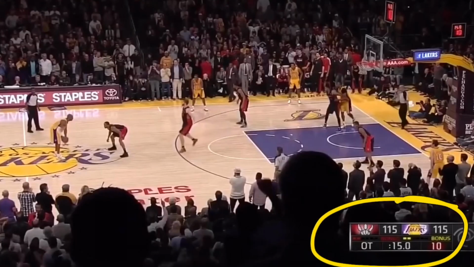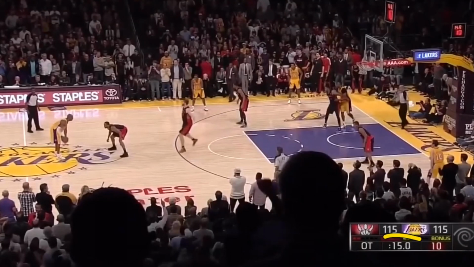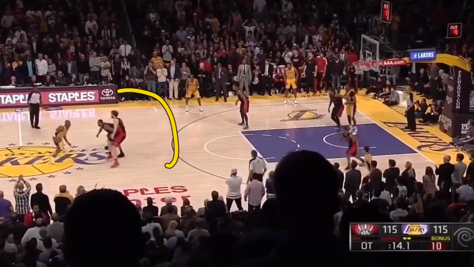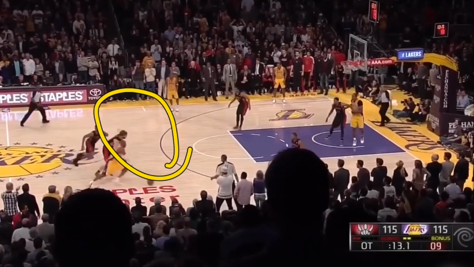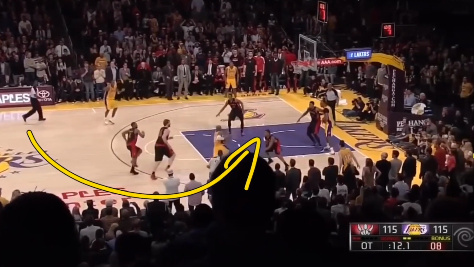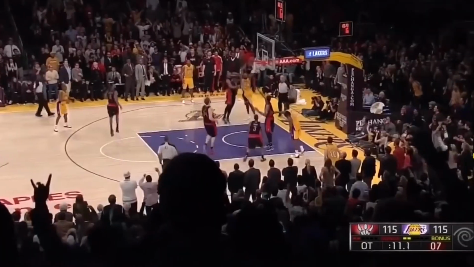Now, in literally the exact same game, in overtime, 15 seconds left, what do we see? We see Kobe Bryant yet again being an absolute master, seeing that double team happen and then attacking the slower player and then of course finishing.